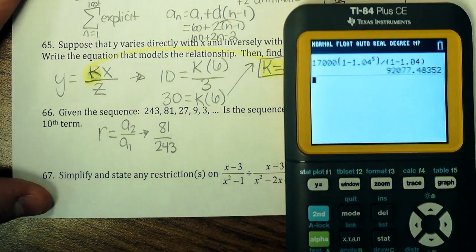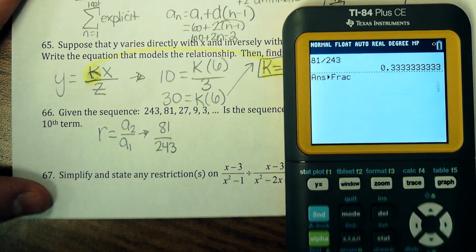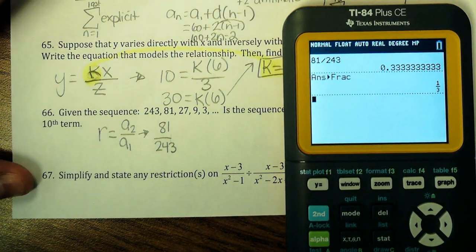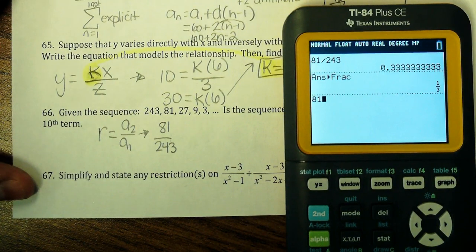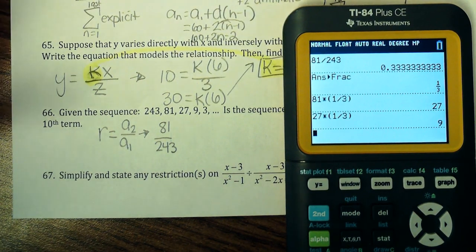Alright, so if I do this, 81 divided by 243, I'm just going to turn this into a fraction. Okay, I get 1/3. So let's just check to see if this is legit. If I do 81 times 1/3, sweet, that's 27. If I do 27 times 1/3, just checking this a little bit, that's 9.